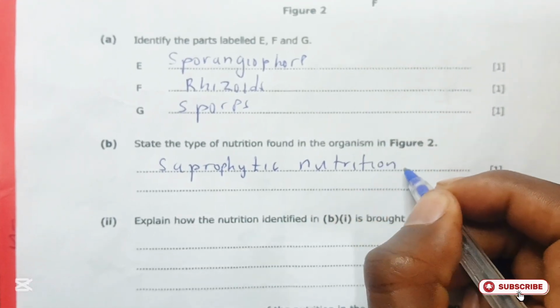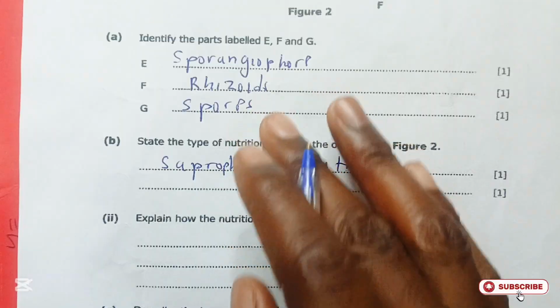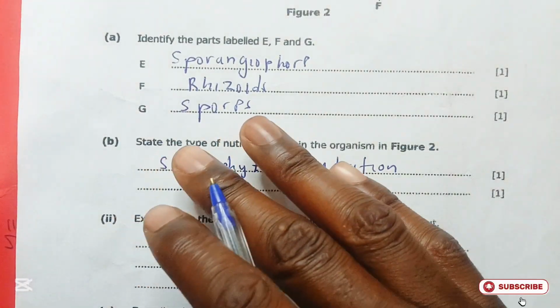So that's the type of nutrition which is found here.